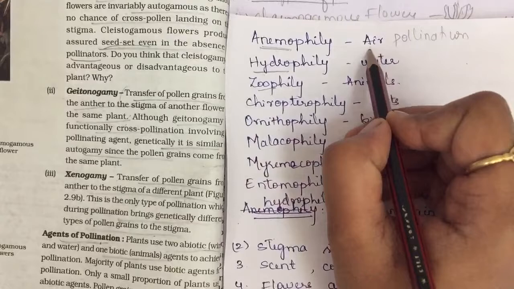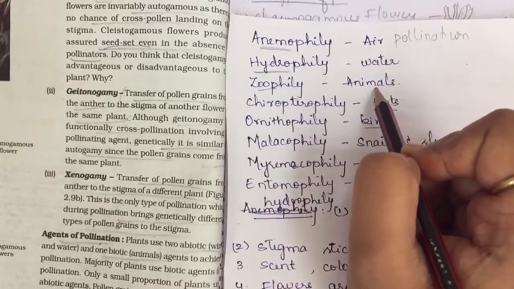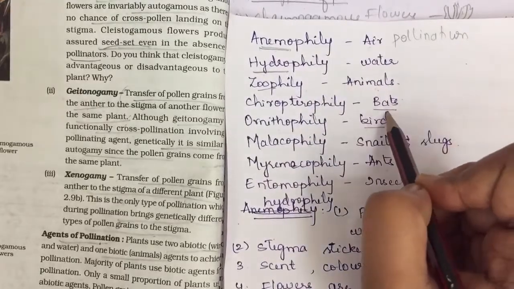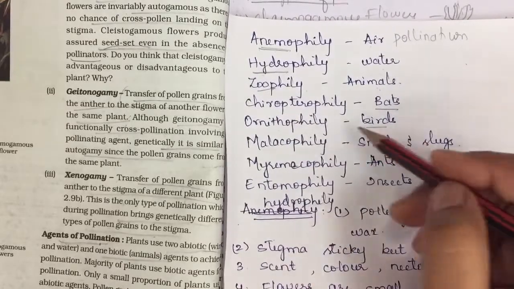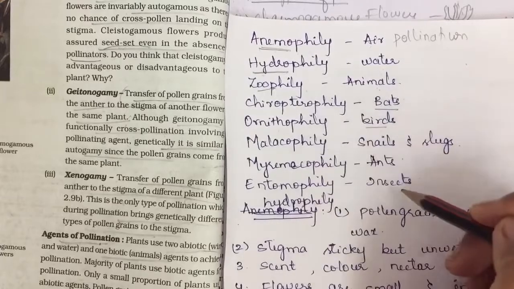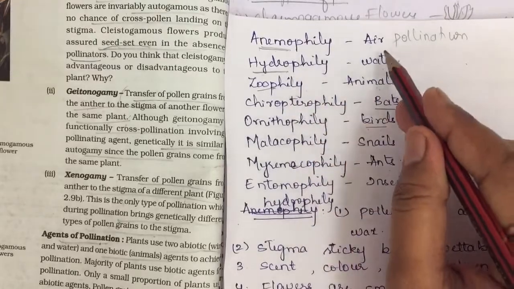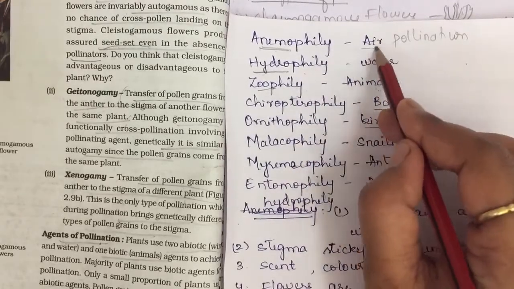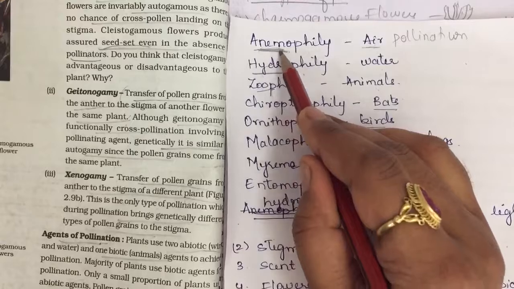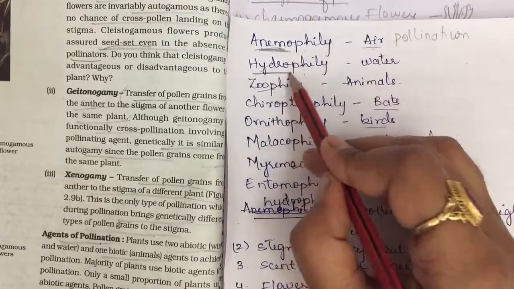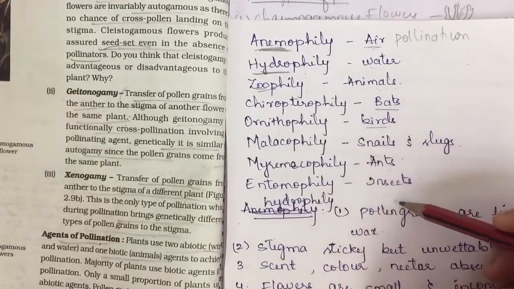Okay, if pollination is taking place through air, it is called anemophily. If it is through water, hydrophily. Through animals, zoophily. If it is taking place through bats, chiropterophily. Birds, ornithophily. Snails and slugs, malacophily. Ants, myrmecophily. Insects, entomophily. So these are different types of pollinating agents. With that, different types of pollination have been given. So air means anemo. Okay, anemometer we might be using in physics. Anemo means air. Anemophily, air pollination. Hydro means water, water pollination. Zoo means animal, animal pollination. Similarly, here different types of pollination are there.